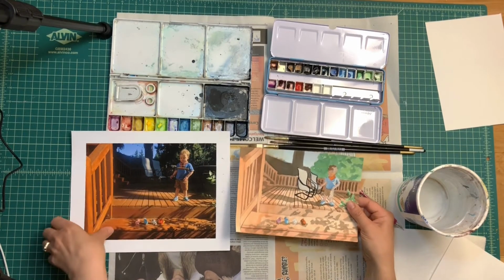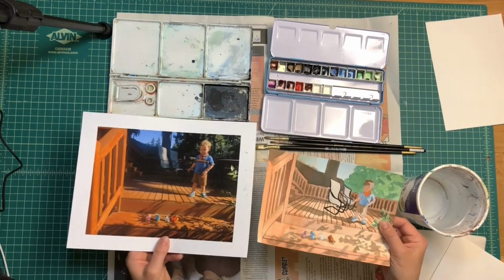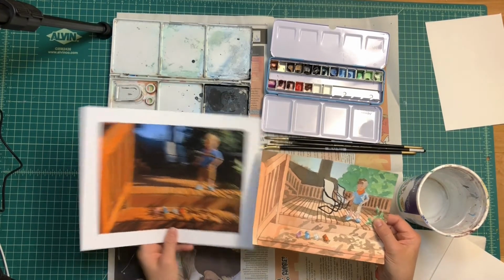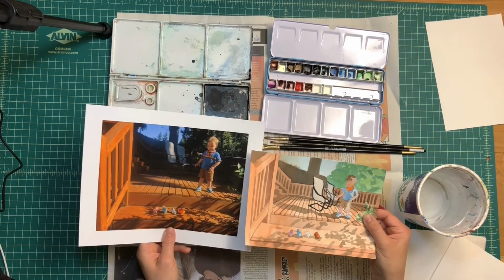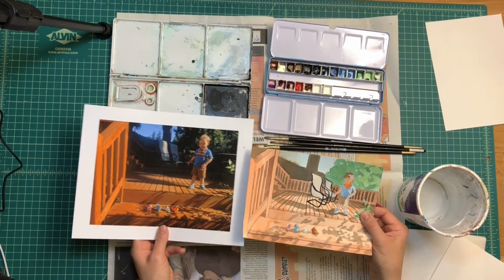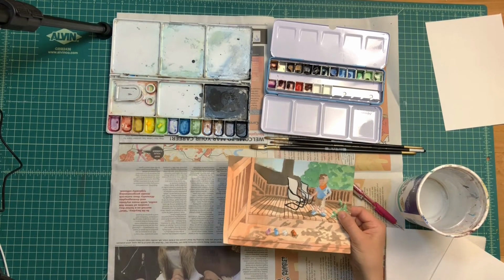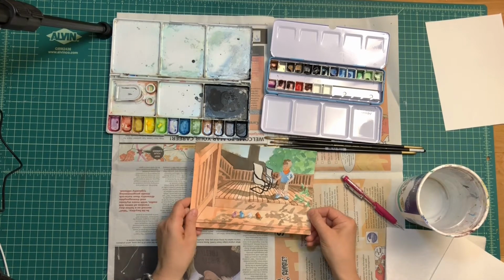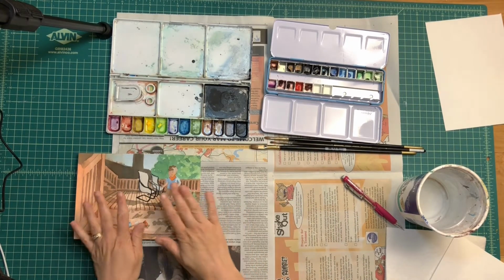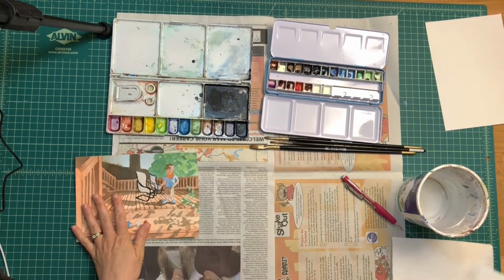All right, so I started off with this photograph, and I am going to put that away. I can even throw it away at this point. I don't want to look at it for the next 2 stages. So off that goes. Now for stage 2, I'm going to put up stage 1, and this is going to be my reference point.